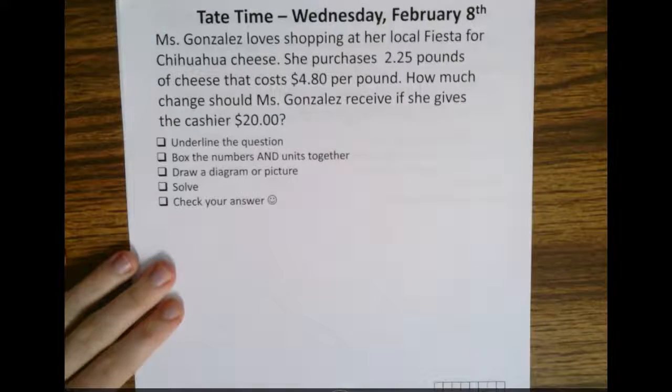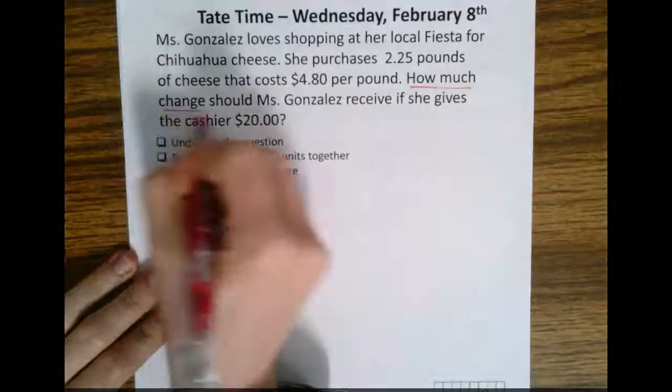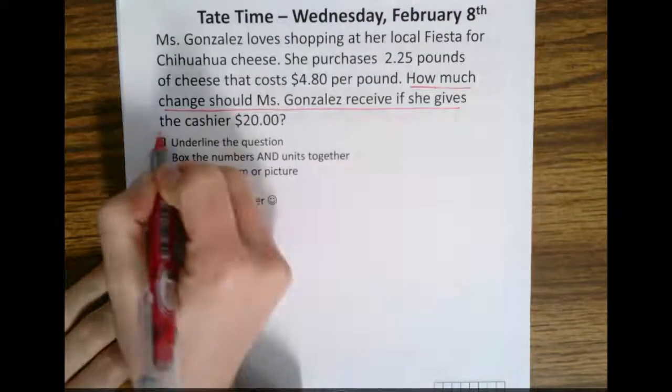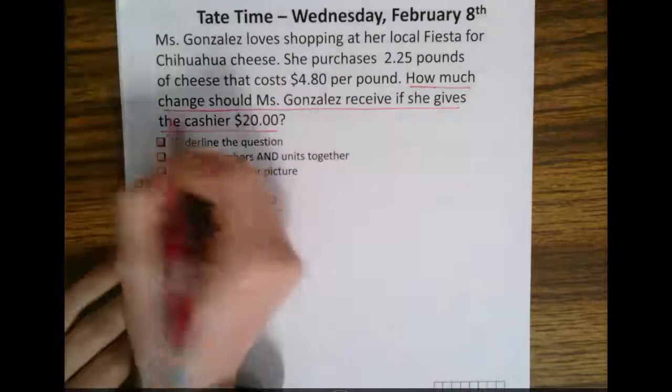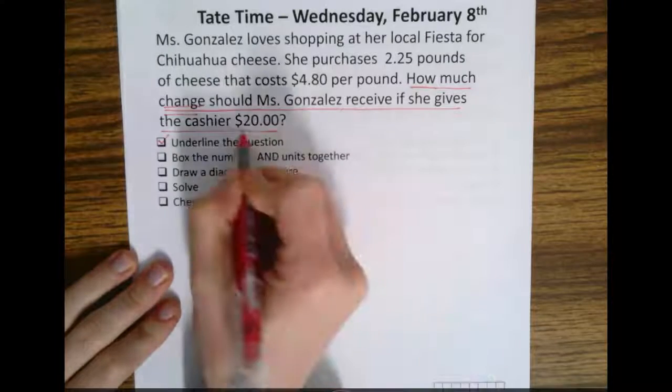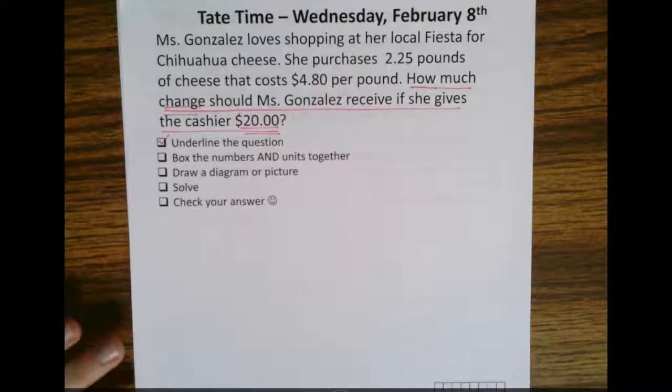First step, underline the question. Our question word is how. The question is, how much change should Miss Gonzalez receive if she gives the cashier $20? There's a bunch of important information in this question. I see the word change. I see she has $20. These are all things that are going to help us as we try to solve this.